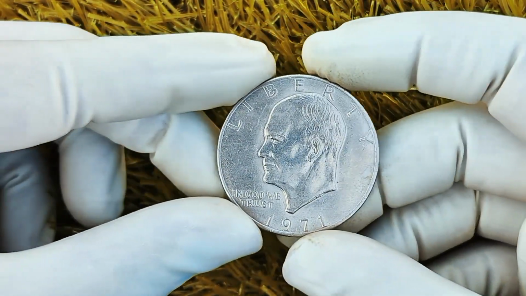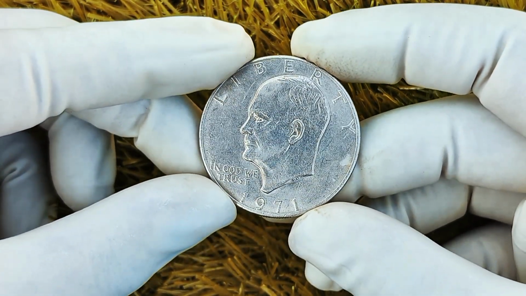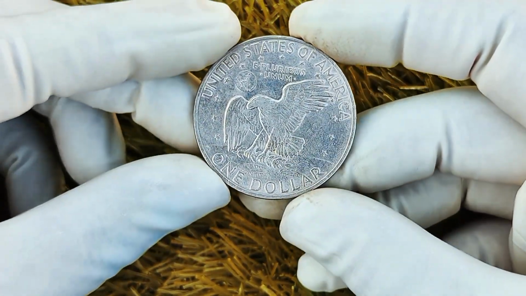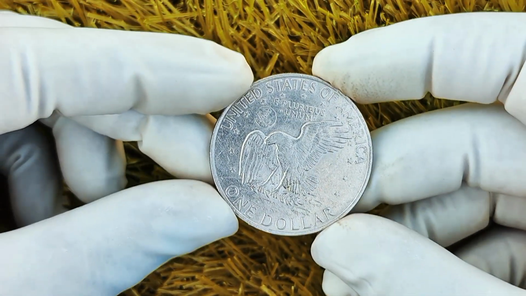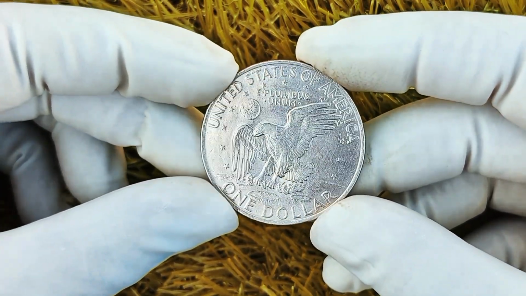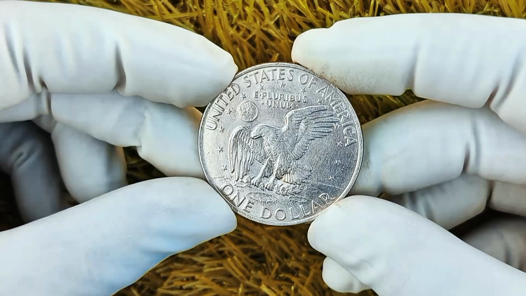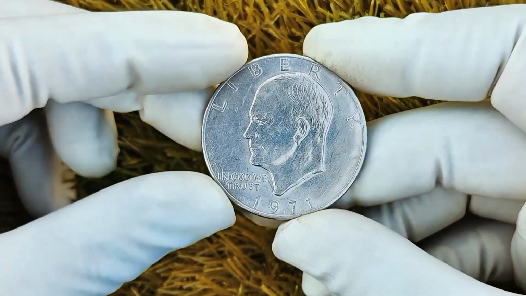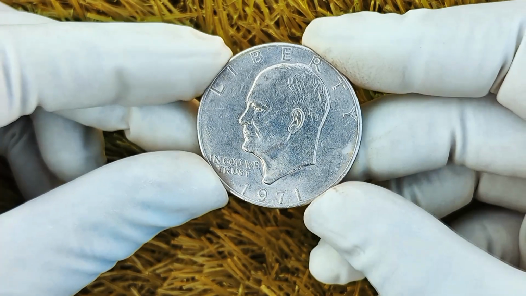Minting and composition. The Eisenhower dollar was the first U.S. dollar coin struck in copper-nickel clad, making it different from its predecessors, which were traditionally composed of 90% silver. However, to satisfy collectors, Congress approved a special 40% silver version, which was exclusively struck at the San Francisco Mint and sold in special collector sets.